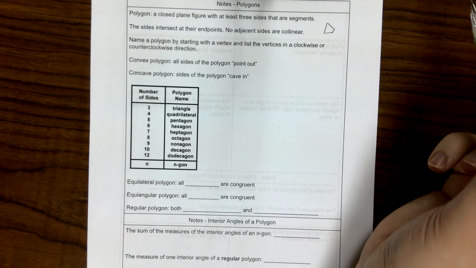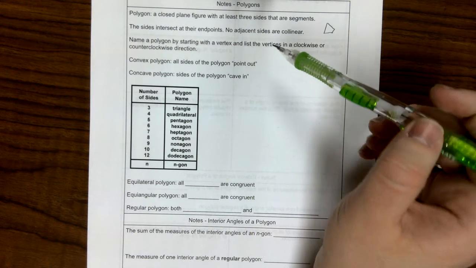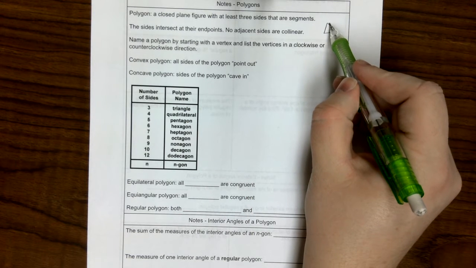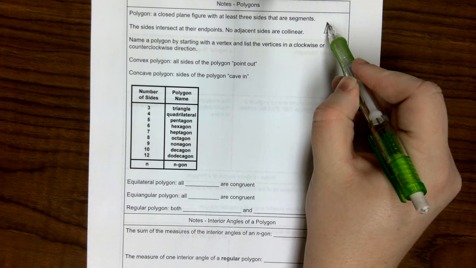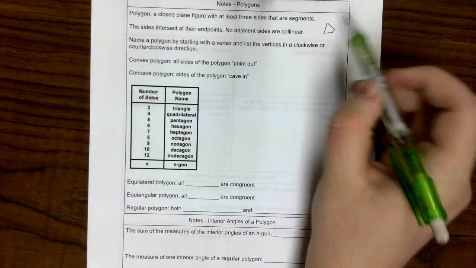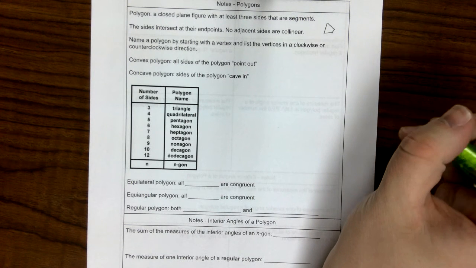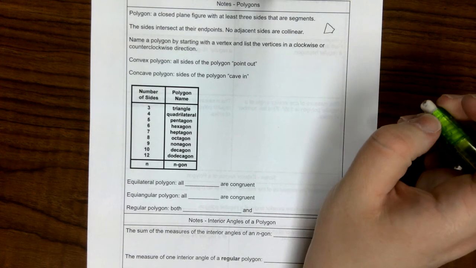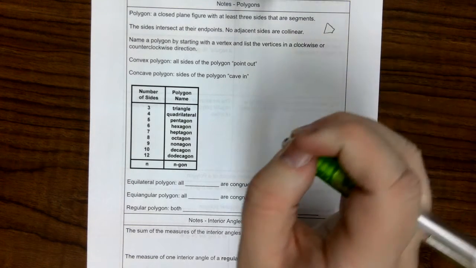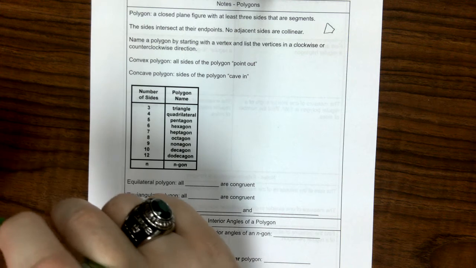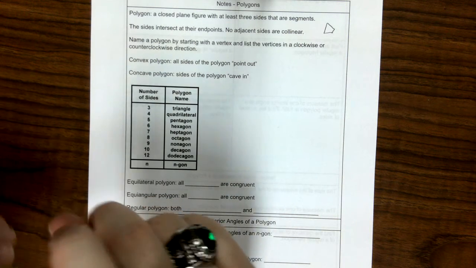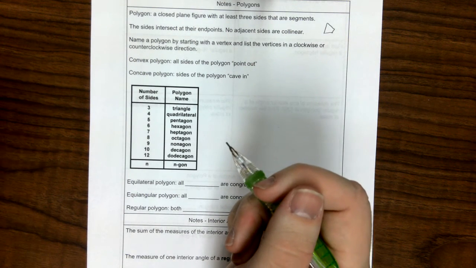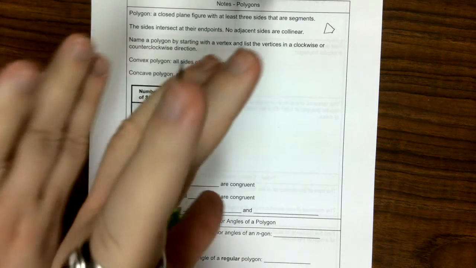If you want to name a polygon, you can pick any vertex and go either clockwise or counterclockwise. And about convex and concave, you may have remembered this from middle school. Convex polygon, I kind of define it as all the sides point out.